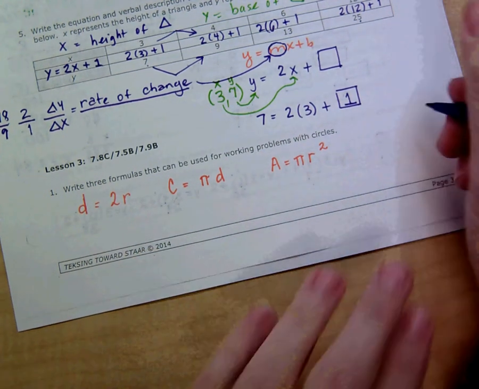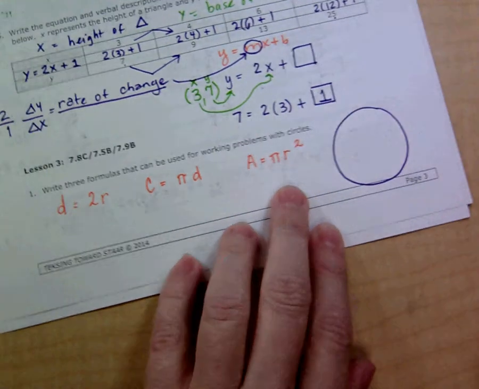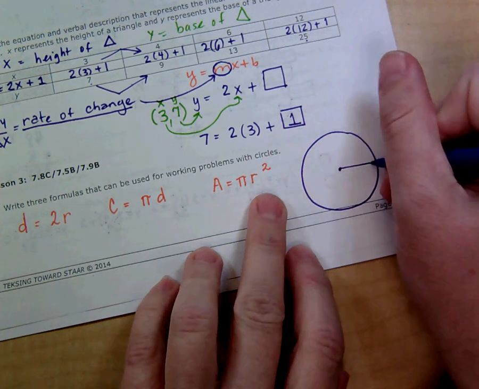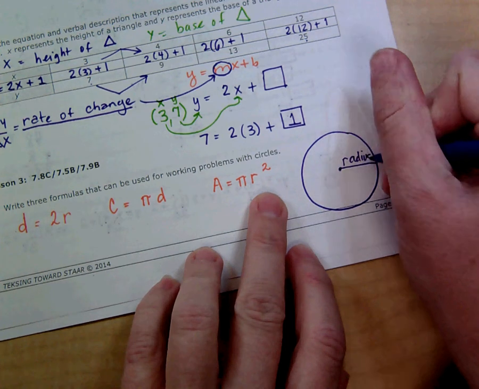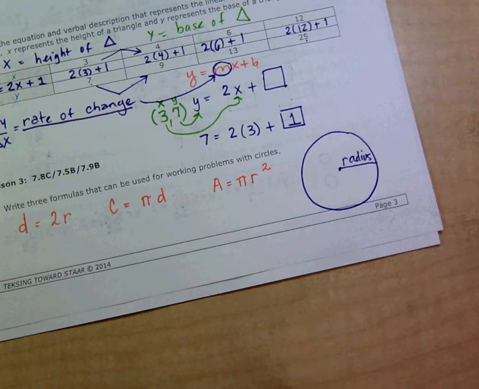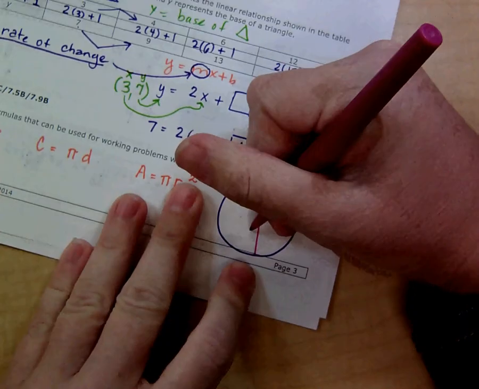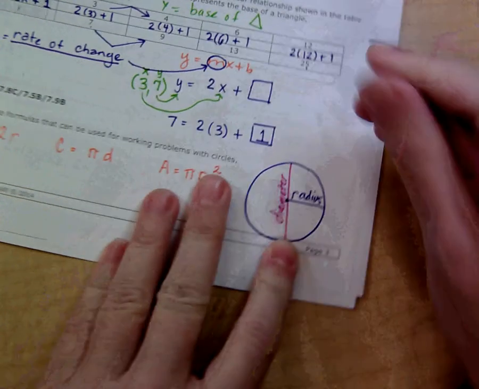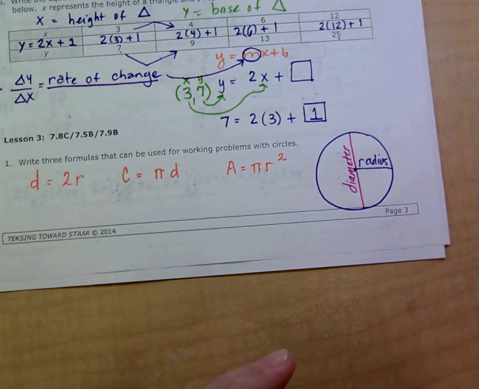So just to remind you all of the different parts of the circle, we've got my circle. I'm going to label the radius. This is the distance halfway across. If I double that radius, the distance all the way across the circle is the diameter. So that's where this comes from. Diameter is equal to 2 times the radius.